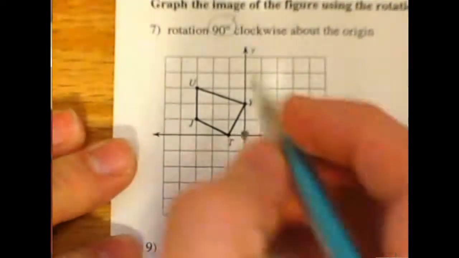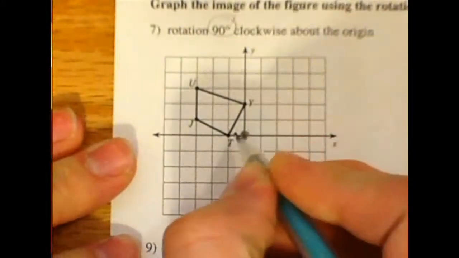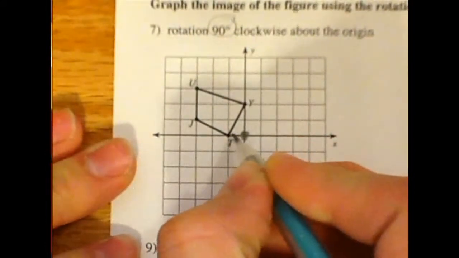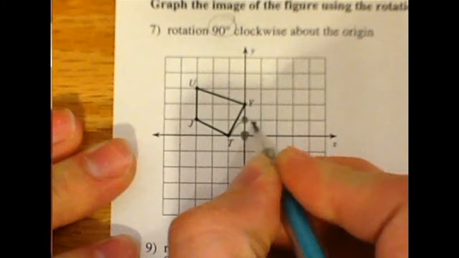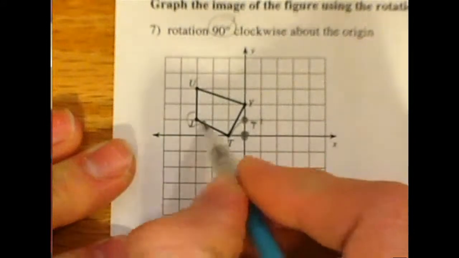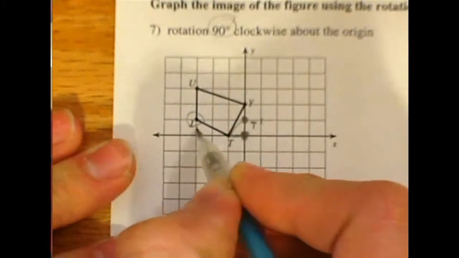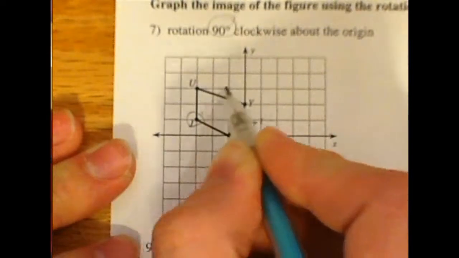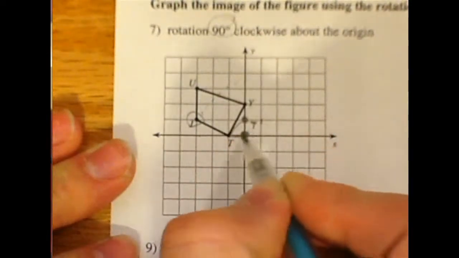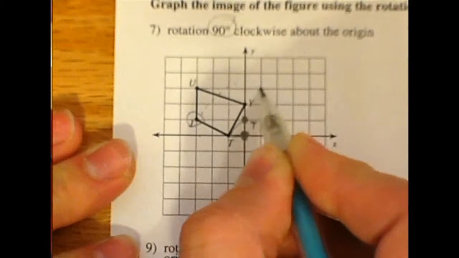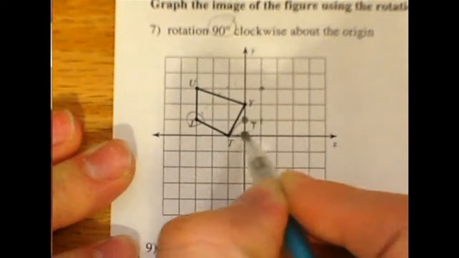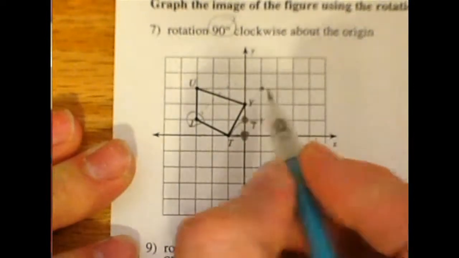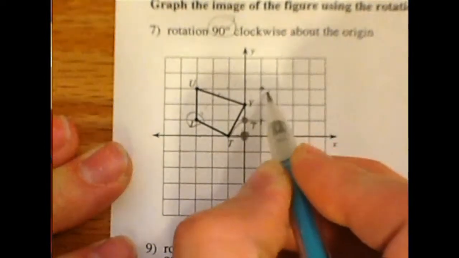So one way to think about that is as you essentially go around in a circle. If you are right here, to the left 1, you're going to go around the circle and you're going to end up up 1. And that's where you get your T prime. Your J right here is 1, 2, 3 over, 1 up. If you imagine going around the circle, you're going to end up being 3 up and 1 over. So back 3, up 1, now you're up 3, over 1. And that's going to be J prime.